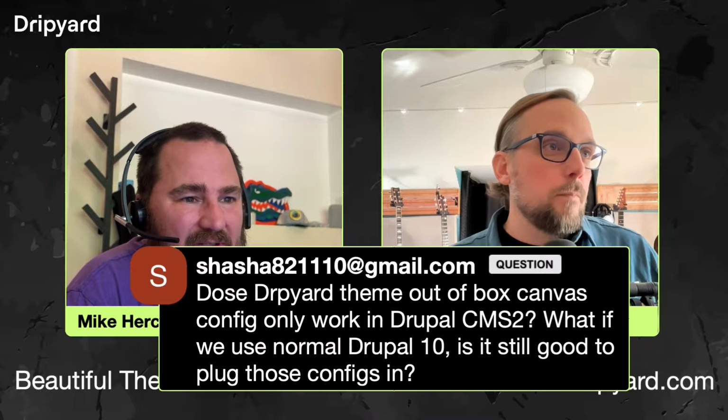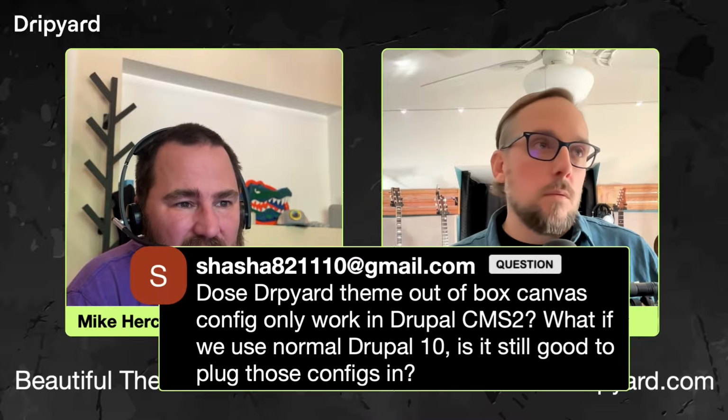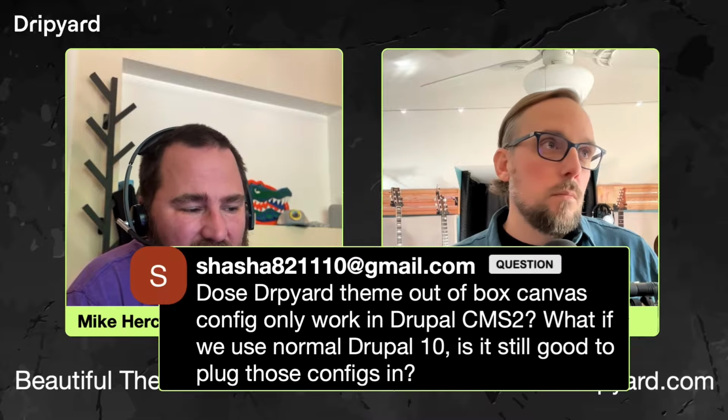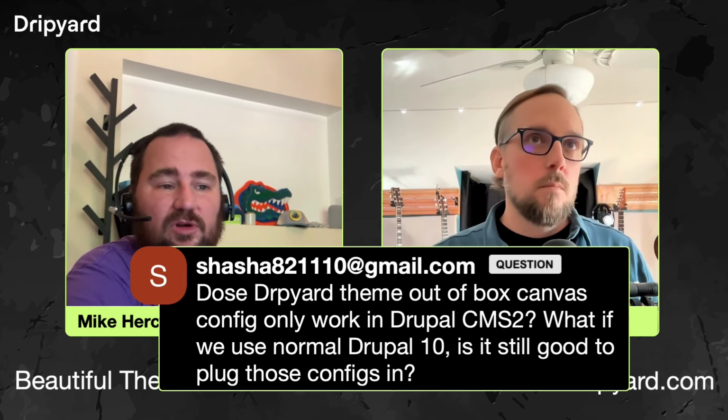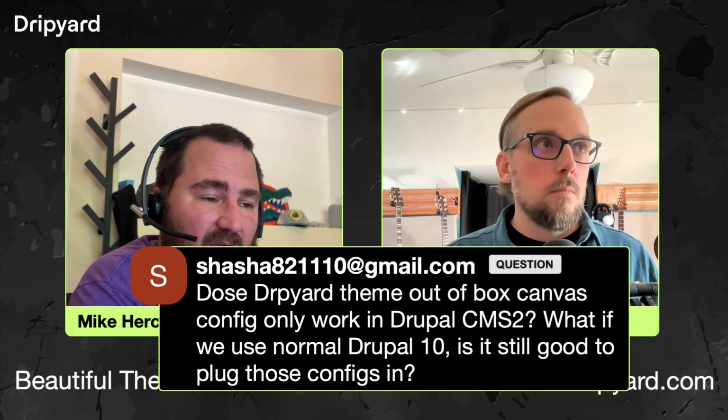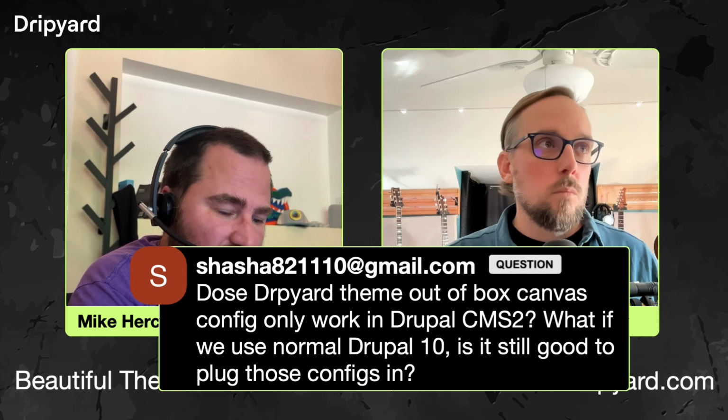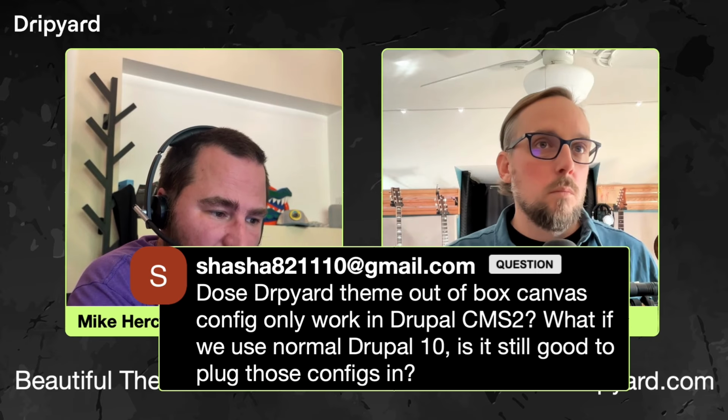Does Dripyard out of the box config only work with Drupal CMS 2? What if we use normal Drupal 10? Is it still good to plug those configs in? The answer is yes. It will work with Drupal CMS 2, it will work with Drupal CMS 1, and it will work with standard Drupal core. My demos were only on Drupal core.